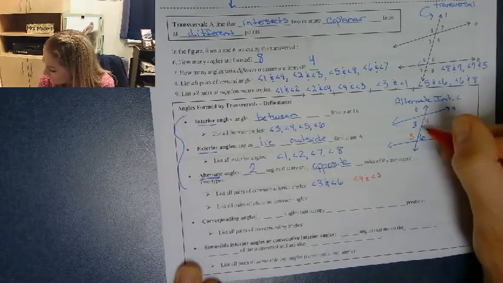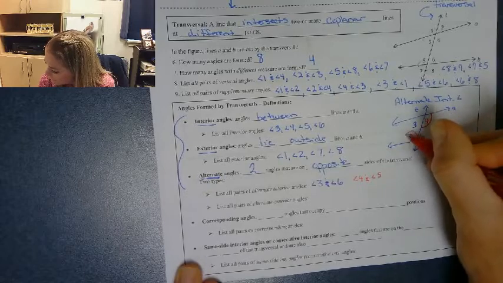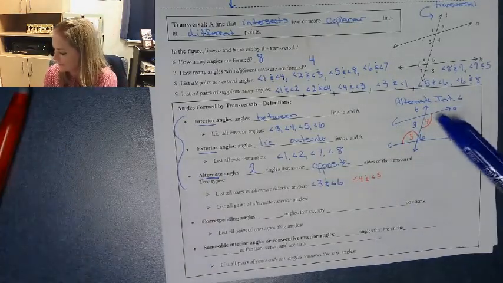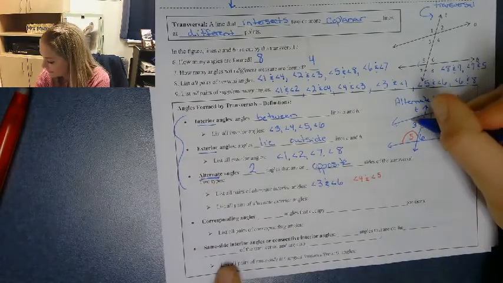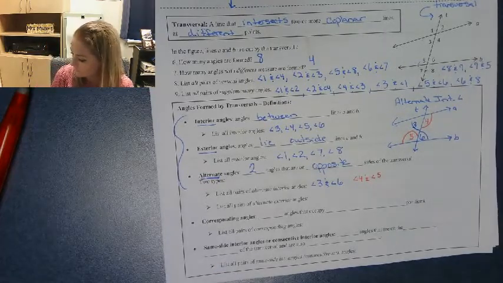4 and 5 would be alternate interior angles. And so the angle that we're looking at is here and here. That angle that's formed by the line B in the transversal, and then the angle that's formed by line A in the transversal. And so then this one is this angle here and this angle here.